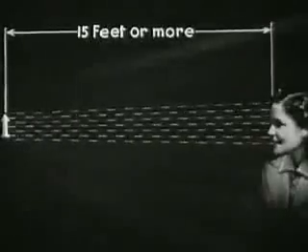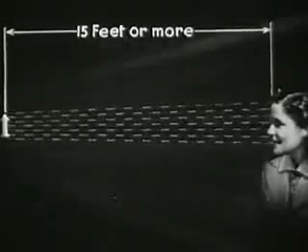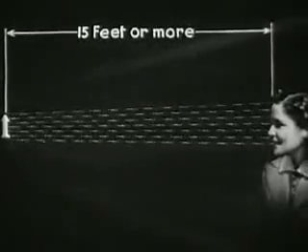Now, just how do light rays act to form a clear picture within the eye? First, let us realize that light rays reflected from any object radiate in all directions, and that as an object moves farther away from us, the angle between the rays that enter our eyes grows smaller and smaller. And finally, when the object has reached a distance of 15 feet or more, the rays entering our eyes are practically parallel.